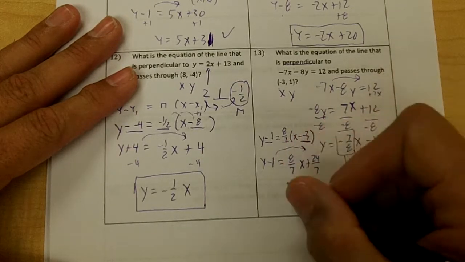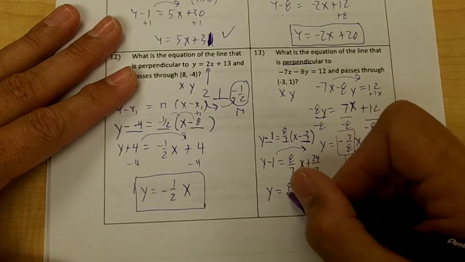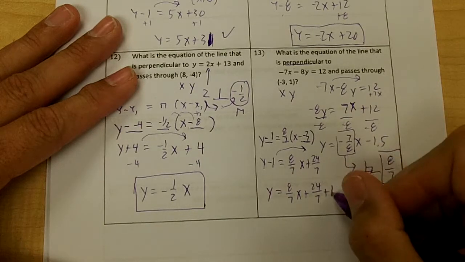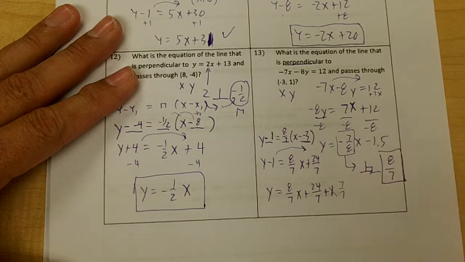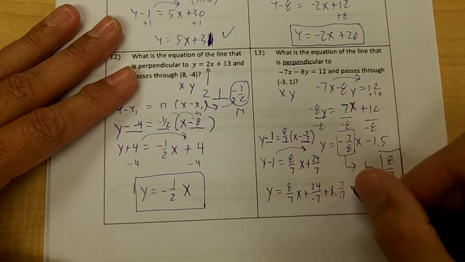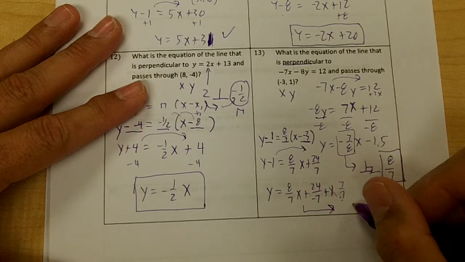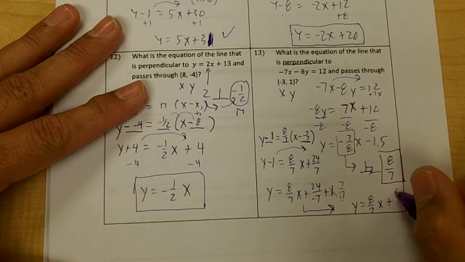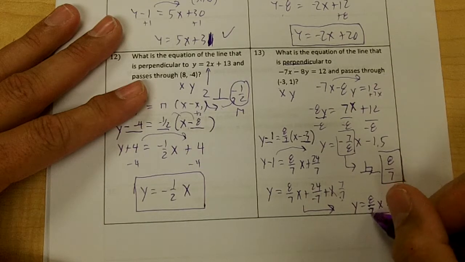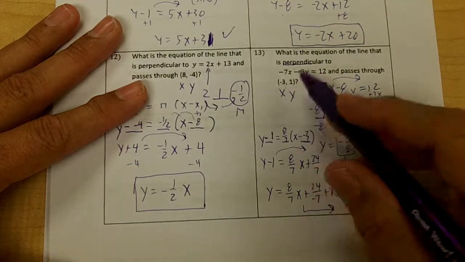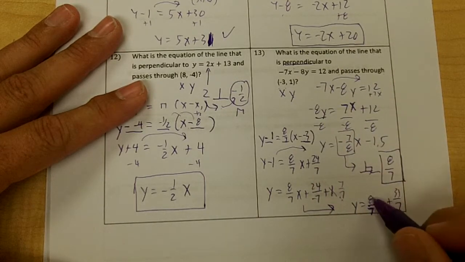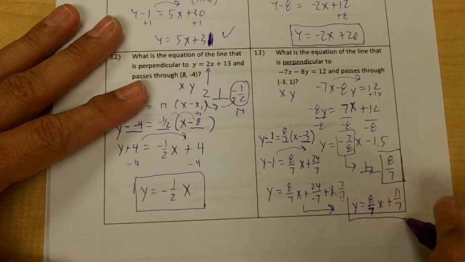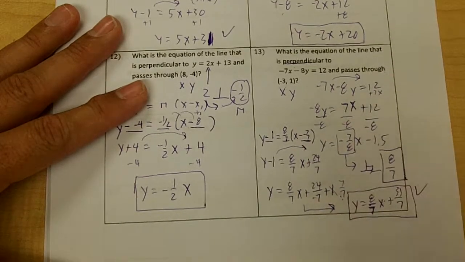Then I'm going to move the 1 across. y equals 8 over 7 x plus 24 over 7 plus 1. That 1 is going to turn into 7 over 7 to get a common denominator. So the final answer will be y equals 8 over 7 x plus 31 over 7. And if we plugged in negative 3, we would get negative 24 over 7 plus 31 over 7, which would be 1. This checks out. That is a big fractional answer there.